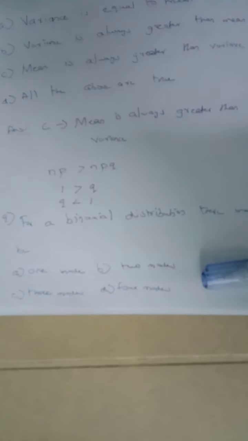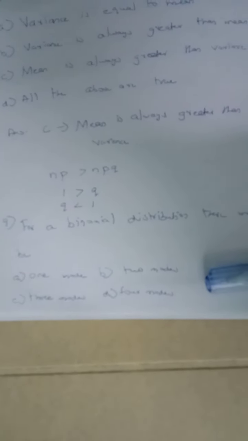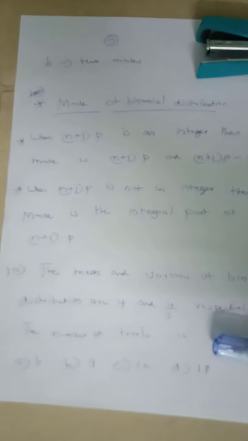Question number 9. For a binomial distribution, there may be option A 1 mode, option B 2 modes, option C 3 modes, option D 4 modes. For a binomial distribution, the mode is related to n plus 1 into p. First we find the value of n plus 1 into p. There are two different cases for finding the mode of the binomial distribution. When n plus 1 into p is an integer, then the mode values are n plus 1 into p and n plus 1 into p minus 1. There will be two modes. Suppose we are getting n plus 1 into p is equal to 6, then the modes are 6 and 5. So there will be two modes, 6 and 5.